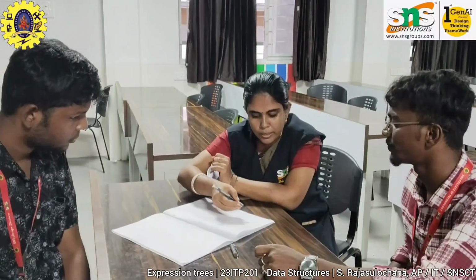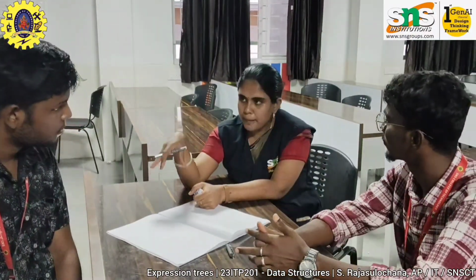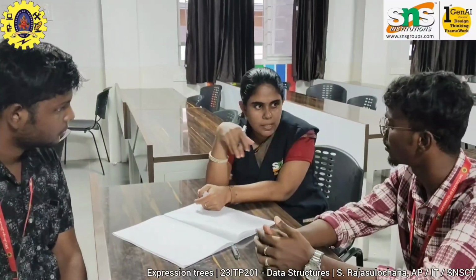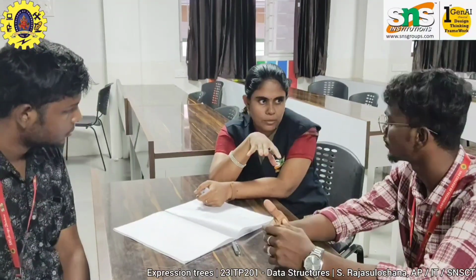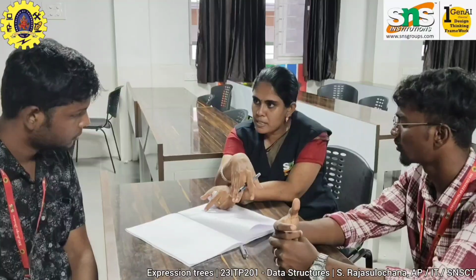It is also used in networks. If you want to establish a path from SNS college to another place, this is one terminal and that will be another terminal. Between these two terminals we will have several other terminals. Each terminal will act as a node, and the connection between two terminals are the edges. So these are the various applications of trees in computer science.